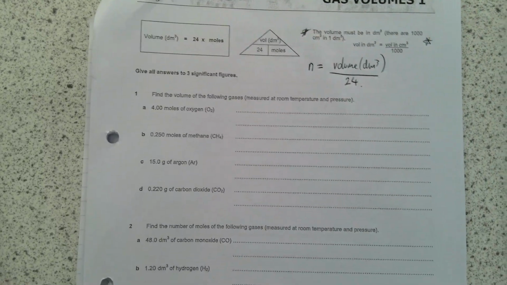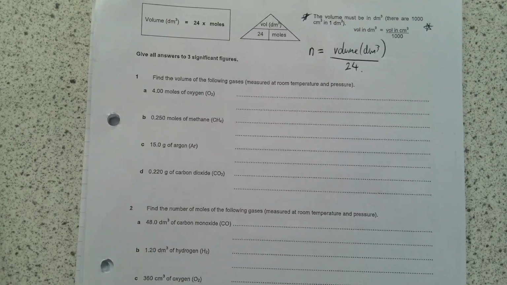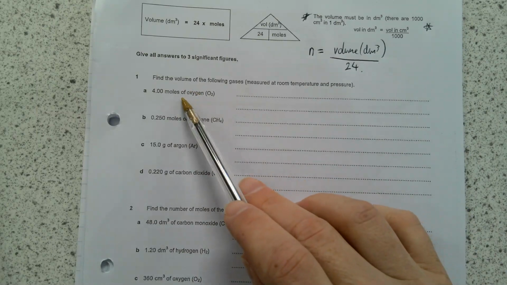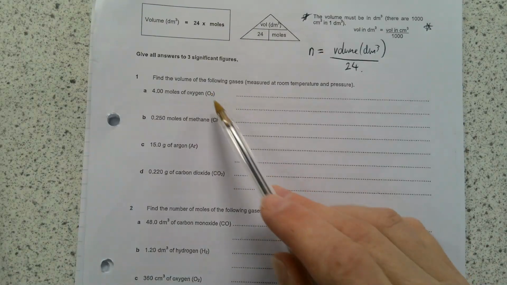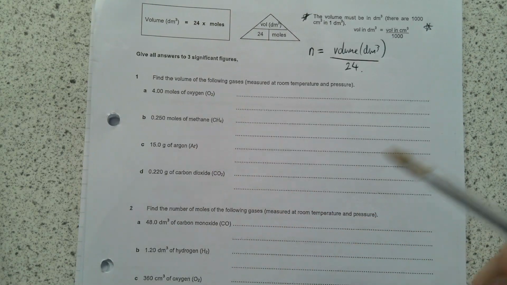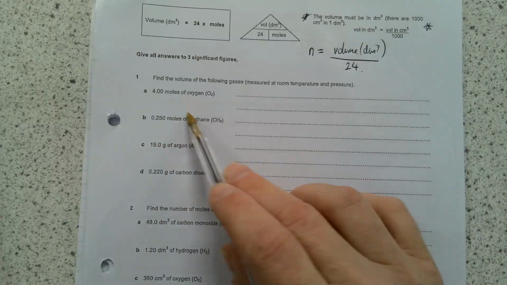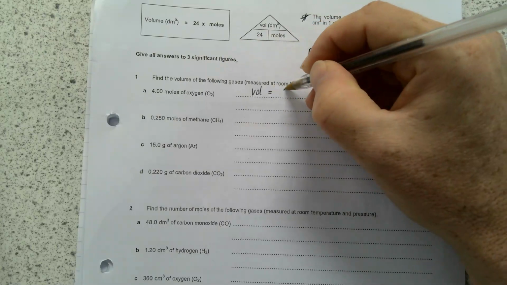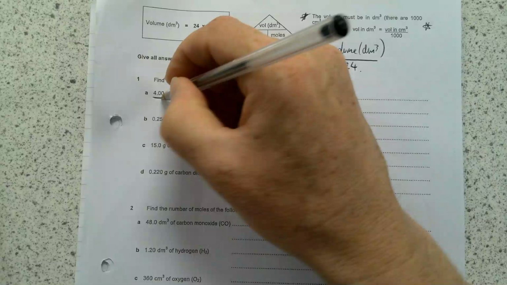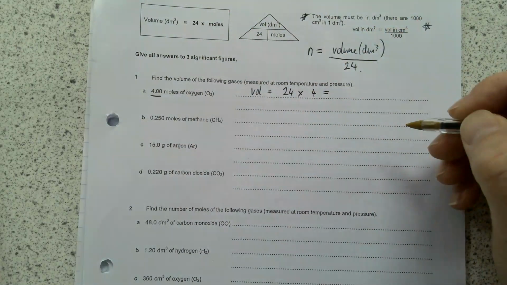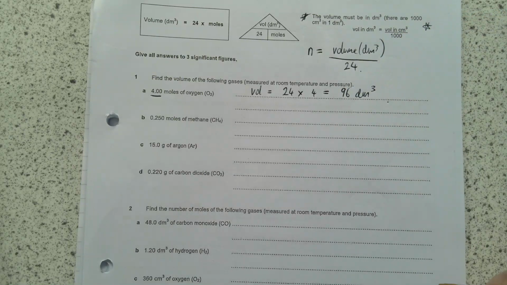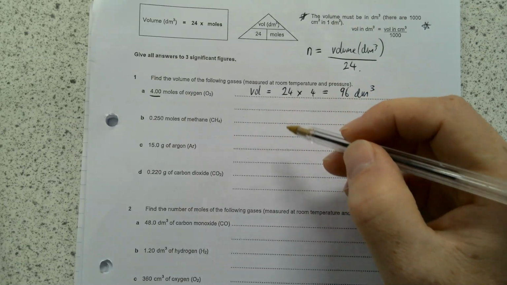So when you're looking at these basic, very straightforward questions, it asks you to find out the volume from the number of moles. It doesn't matter what the substance is. All you've got to do is plug the numbers into the equation. So the volume is equal to 24 times the number of moles, which is given in the question, 4. 24 times 4, 48, 96. And we always write the units, remember. Okay, that's it. Second question is exactly the same as that.